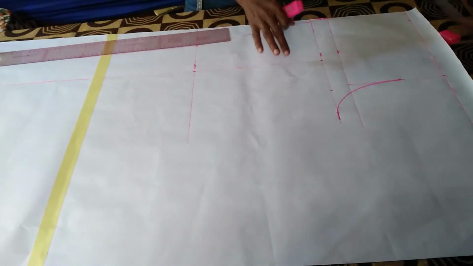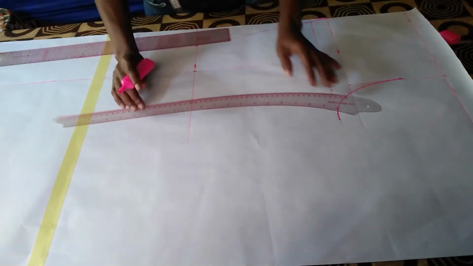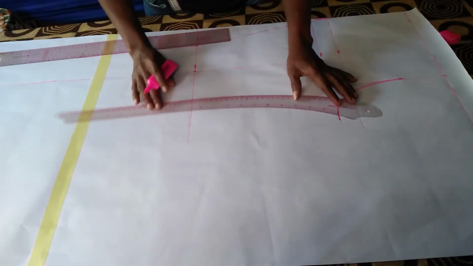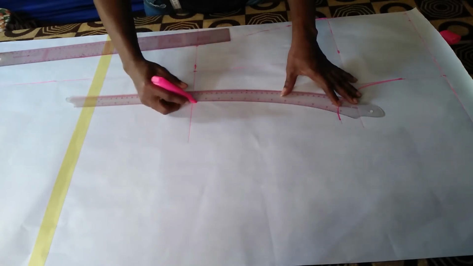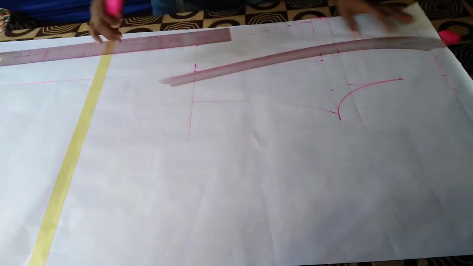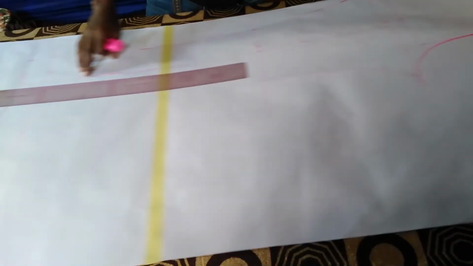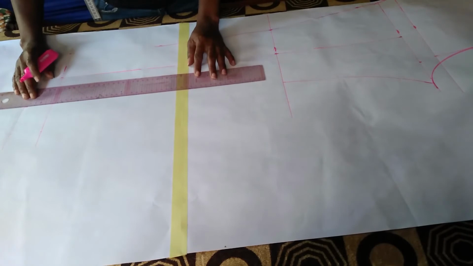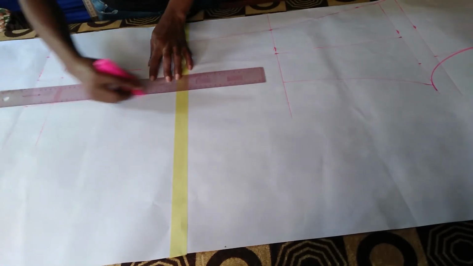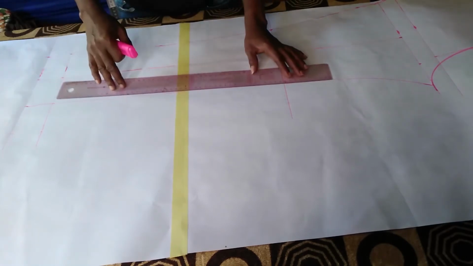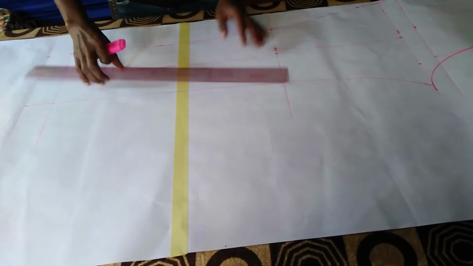To this place, you use a little bit of a curved ruler to get from here to this place. Then use your straight ruler this way. Connect it halfway, then you connect it full.